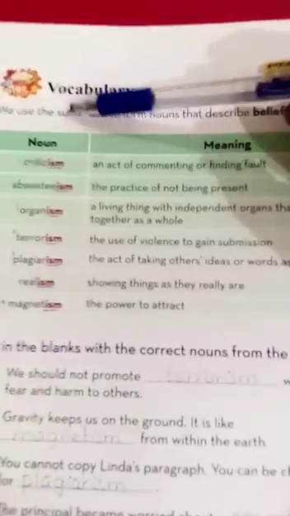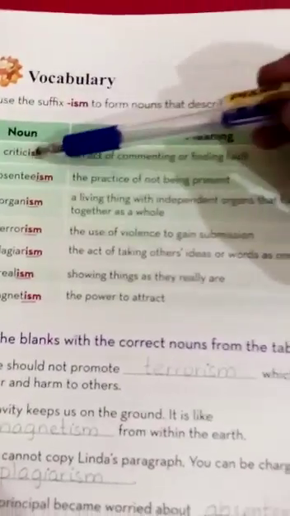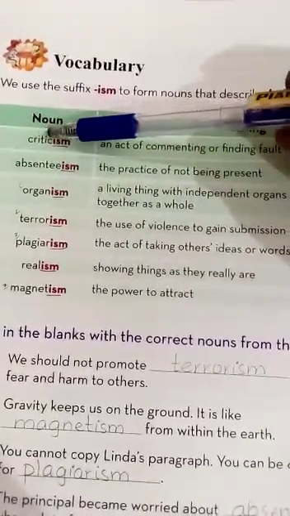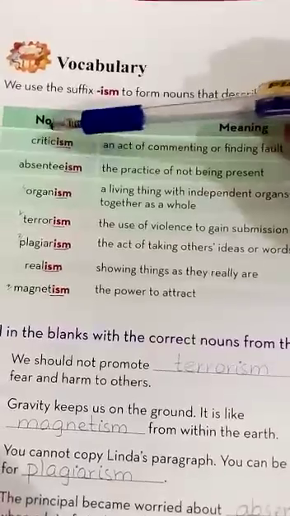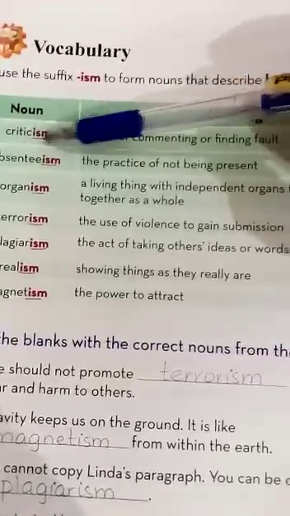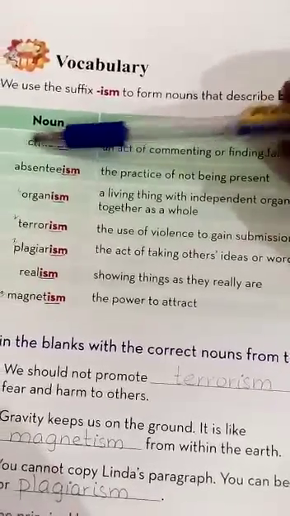First of all, my dear class, we are going to do work about suffixes. Suffixes are the words, it can be the letters, that come at the end of the words. For example, critic is a word, but when we add ism, it means criticism. So criticism has totally changed the meaning.